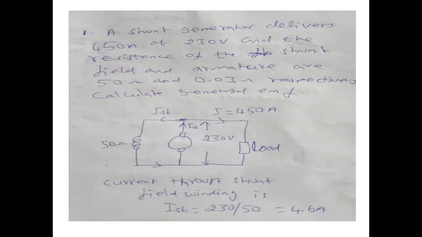So in a shunt generator, what does it mean? A DC generator in which the field is connected parallel to the armature, right? Field is connected parallel to the armature. So this is the representation of the DC shunt generator. EG is nothing but the voltage developed in the armature, right? So it will supply the armature current. This armature current, the outgoing current, is divided into two portions: one is the load current, another one is the shunt current. Shunt field current flows through the shunt field, and the load current I flows to your load.